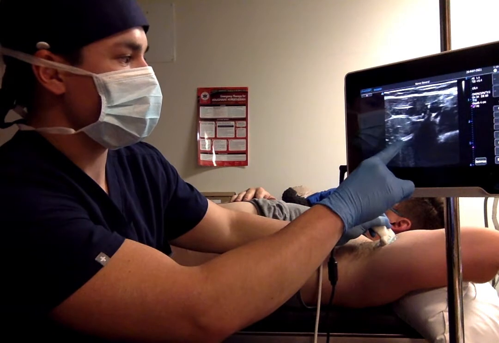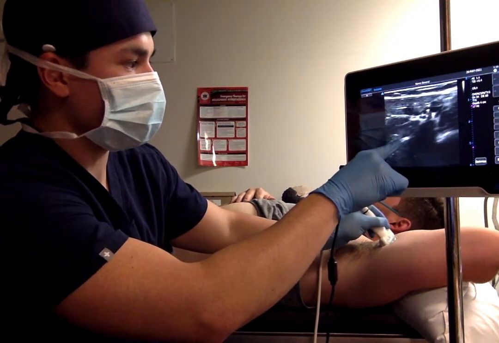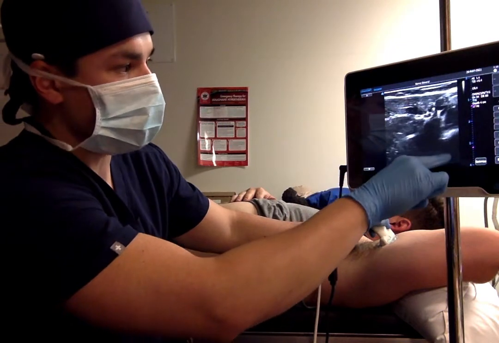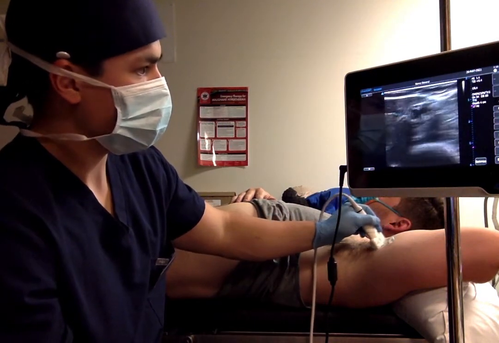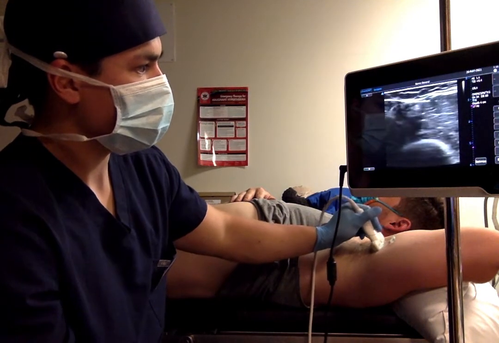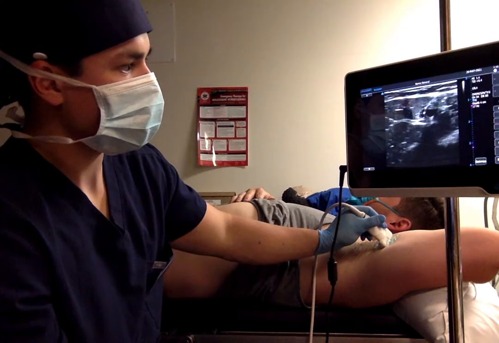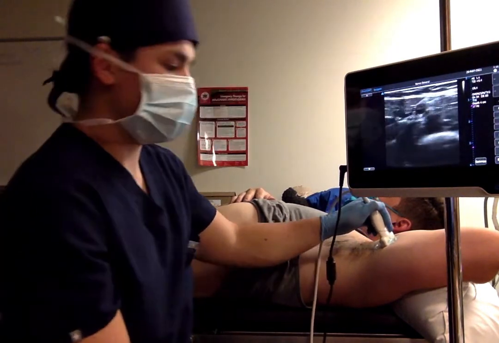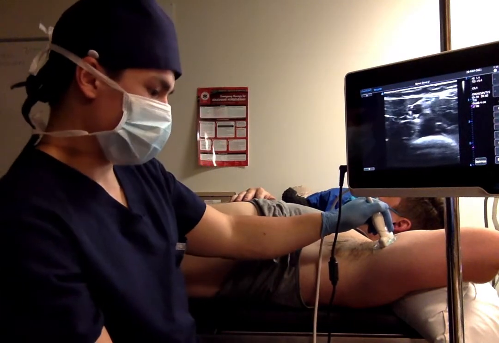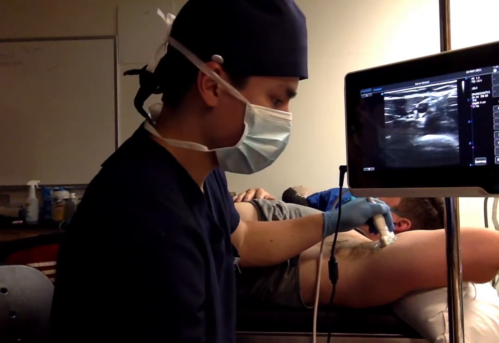I'm going to say this is the median, or the musculocutaneous nerve. We have the triceps down here. So my approach, I'm going to be approaching from a cephalad to caudad position with my needle.